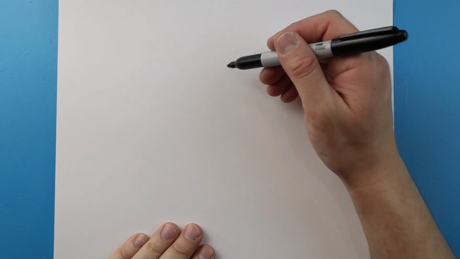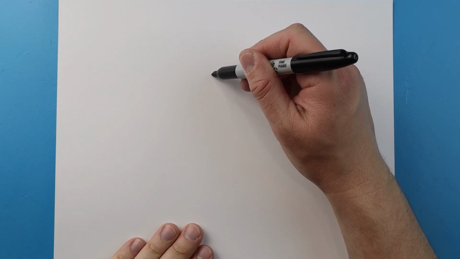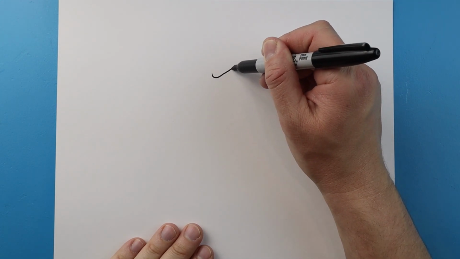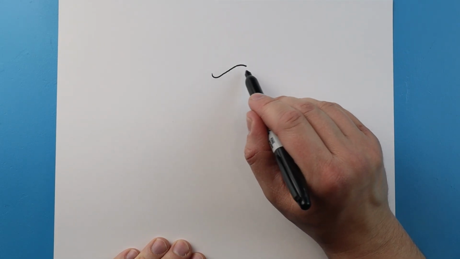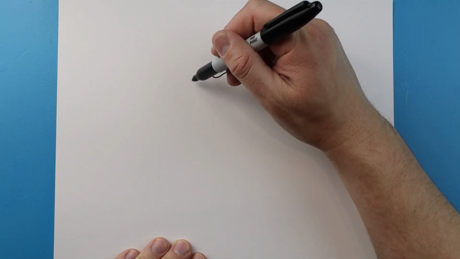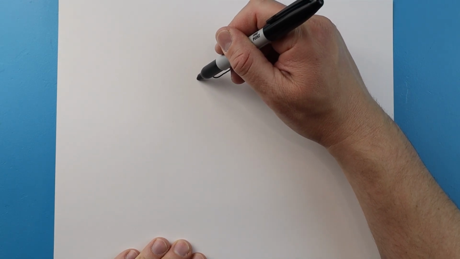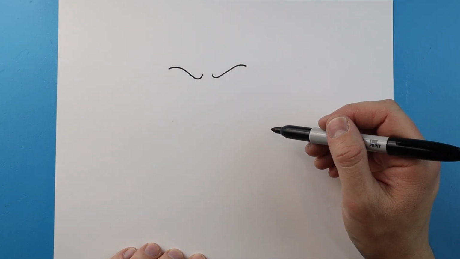Now, to start off with our Minecraft movie Ghast, let's begin right here with the eyes. I'm going to begin by making a line that's just going to go down, and then I'm going to curve it up and down like this, kind of like a really stretched out wavy S. Next, I'm going to leave some space, and do that same thing, just go down, and then curve it up and down.